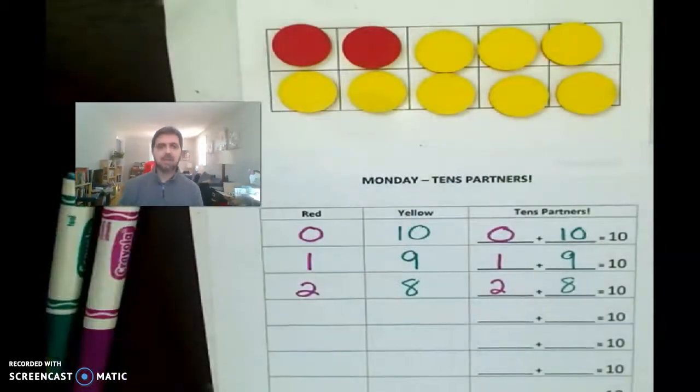So if you have 2 and you add 8, 5, 6, 7, 8, you end up with 10. Okay? Or you could have gone 2, so 2 plus 8. 1, 2, 3, 4, 5, 6, 7, 8. There you go. 2 and 8 makes 10. Okay? So, very exciting. We've learned that 0 and 10, 1 and 9, and 2 and 8 are tens partners. Because when you add them together, they make 10.